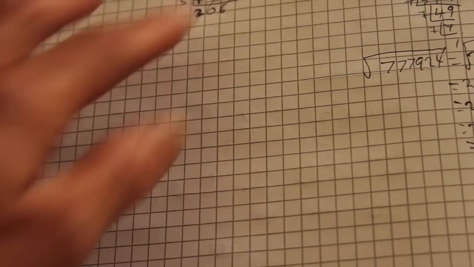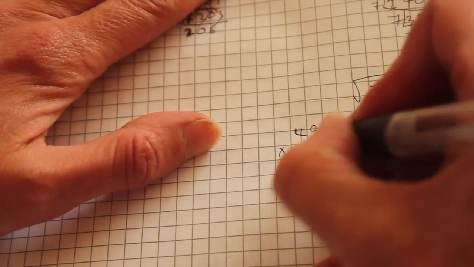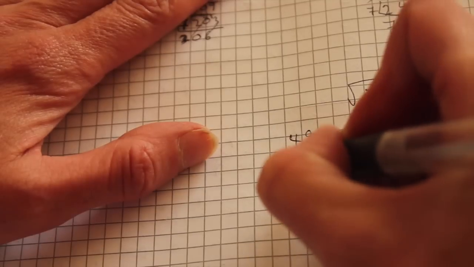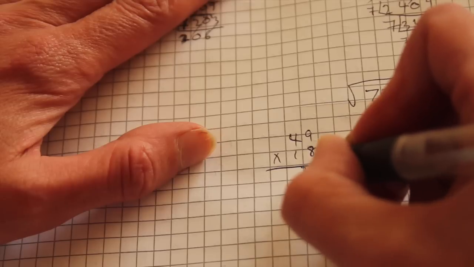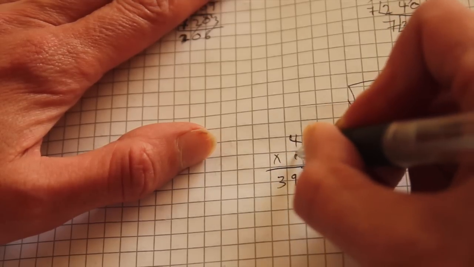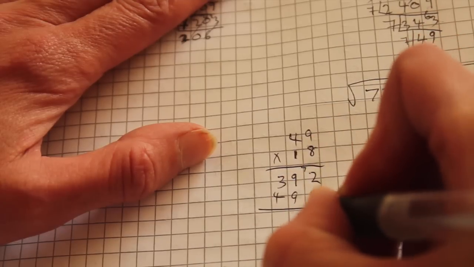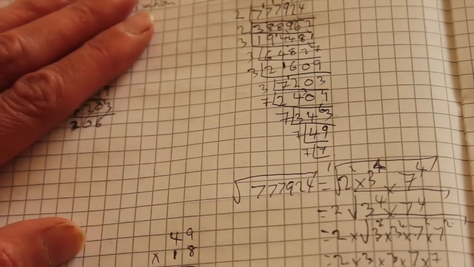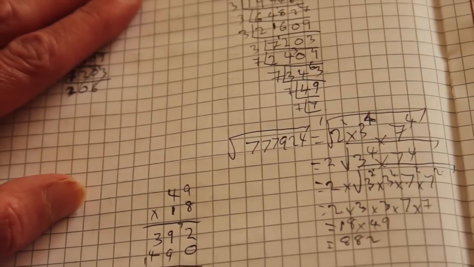So it's just 49 times 18, should be a bit of long multiplication here, doesn't do any harm to revise over it. 9 8s are 72, put down your 2, carry your 7. 8 4s are 32, add the 7, 39. Put down your 0 now because you're in the second column. 1 8s, 1 4s, and don't forget to add them all together at the end. So your square root of 77924 without a calculator is 882.